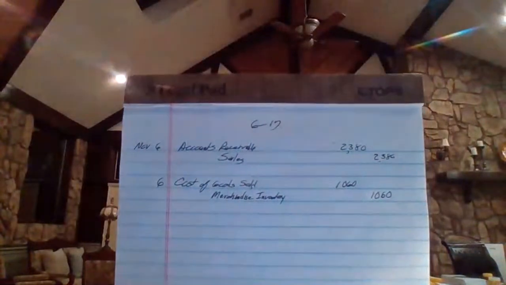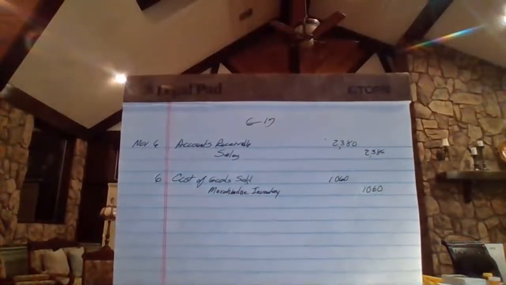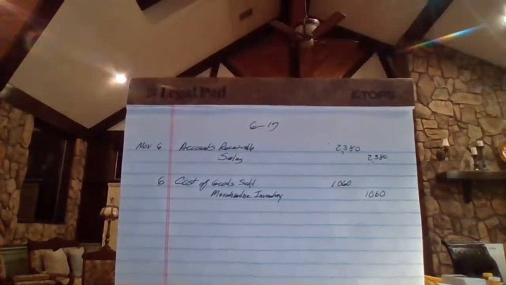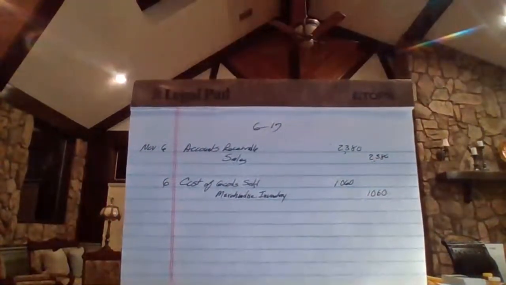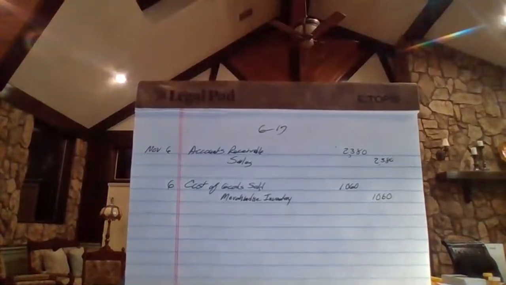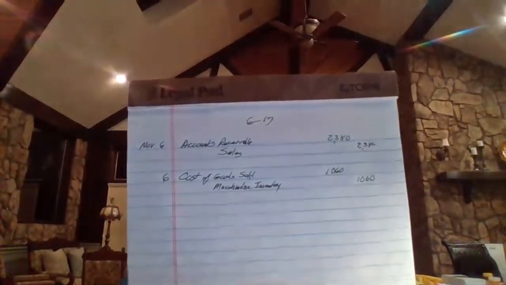So there's the entry to record the sale, and then record the fact that the inventory was lowered by 20 units at a cost of $1,060, and cost of goods sold went up by $1,060.